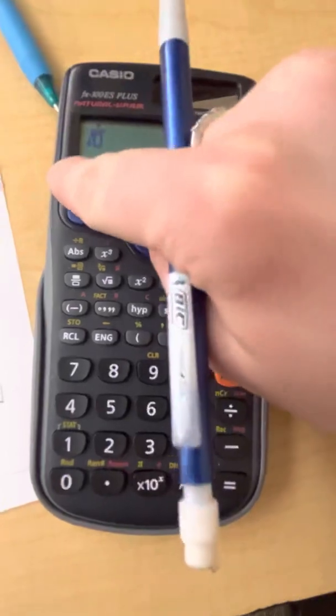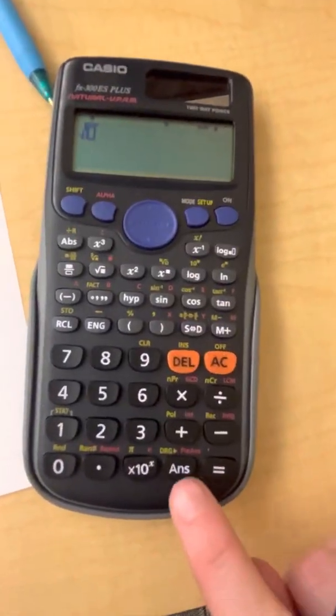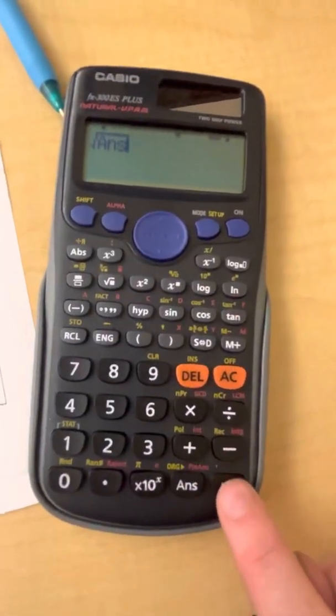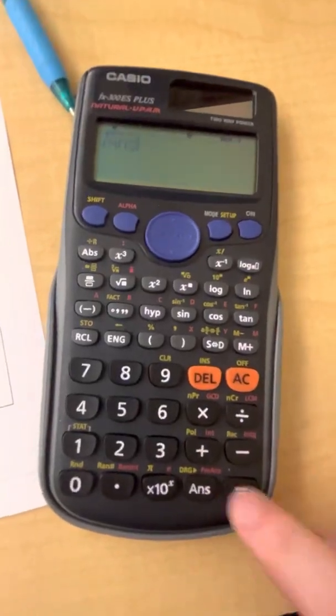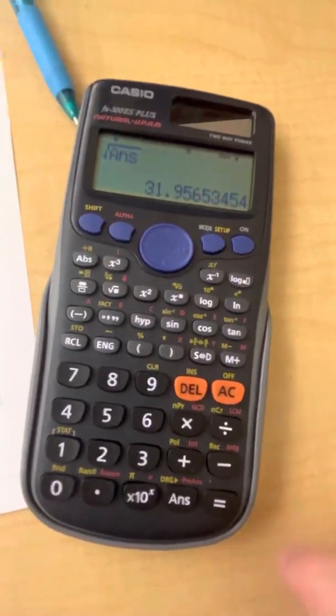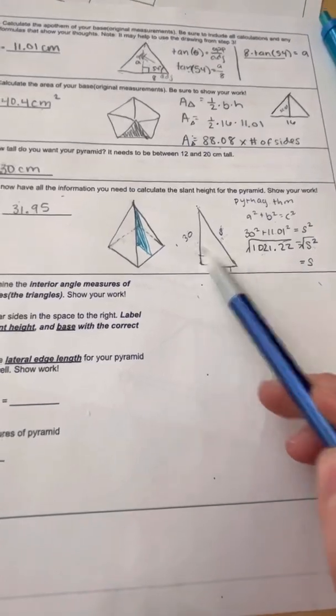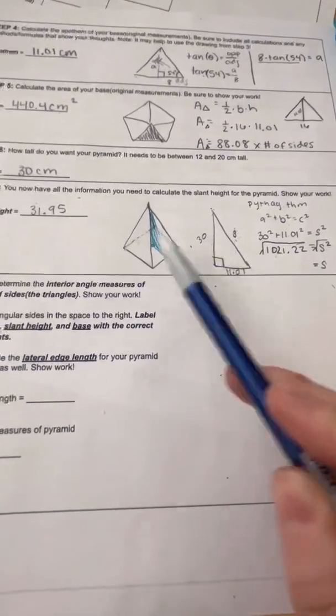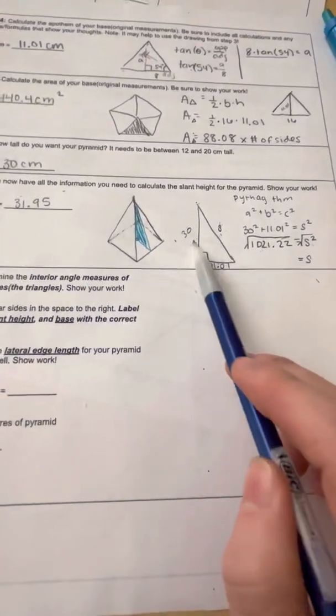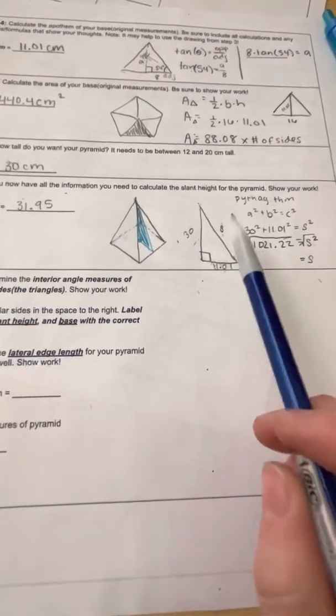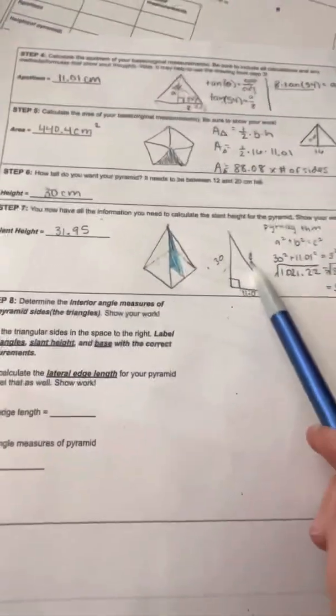On other calculators, sometimes you have to use the second key to find it. But what that does is it just plugs in your previous answer. So we get 31.95. Okay, keeping in mind that your slant height needs to be bigger than both of these sides. So my biggest side is 30 right now. Well, now it's 32 almost. And that's how you know you did it right.